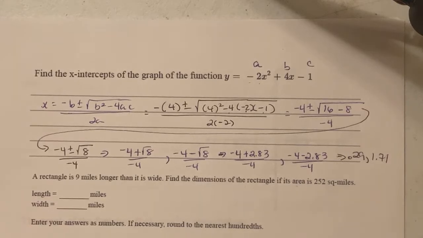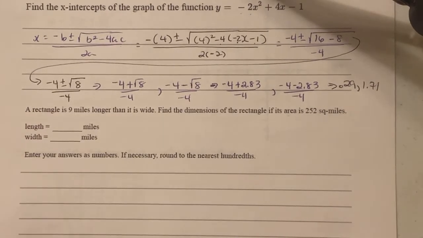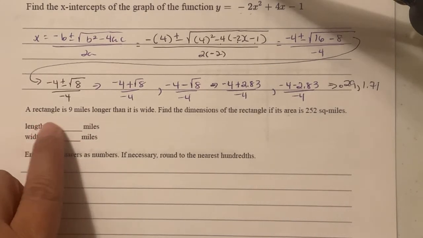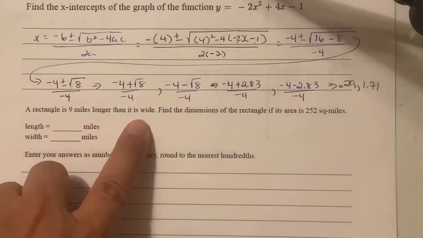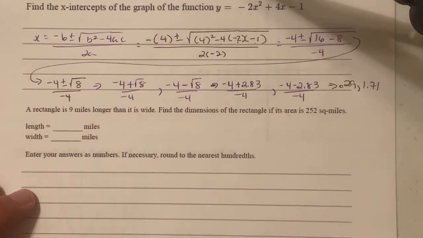Next example. So earlier I talked about using the plus or minus situations for the square root formula. Only in instances of units of measurement do we only use positive answers. So in this problem it says a rectangle is 9 miles longer than it is wide. Find the dimensions of the rectangle if its area is 252 square miles.